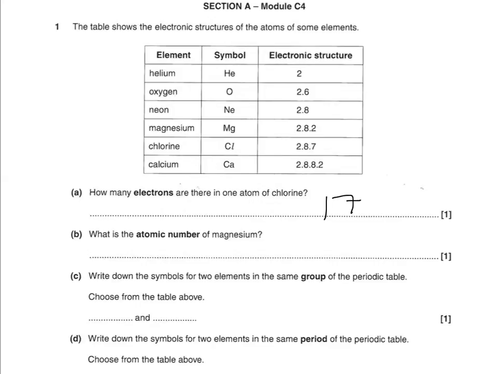What is the atomic number of magnesium? Well, the atomic number is the same as the number of electrons in an atom of it. So again, just add up the number of electrons in magnesium, so that is 12, 2 plus 8 plus 2.